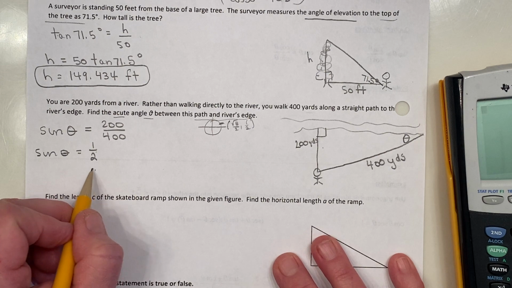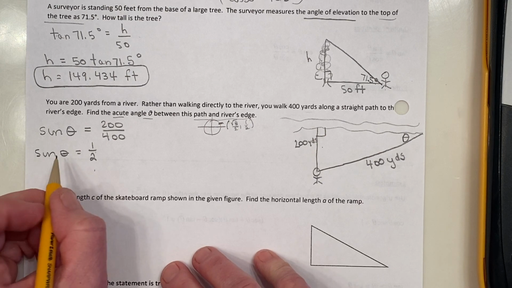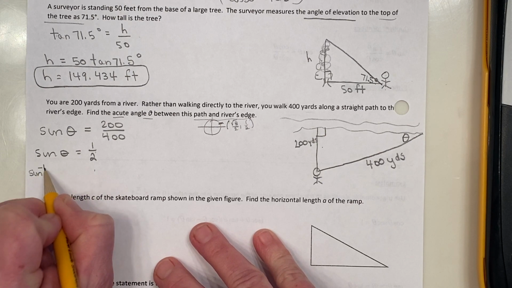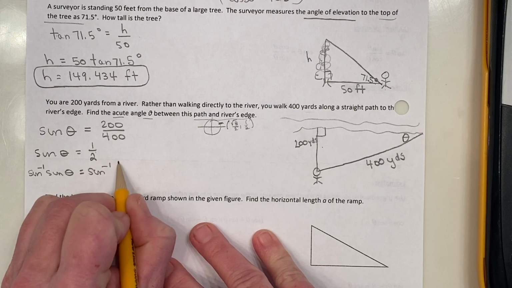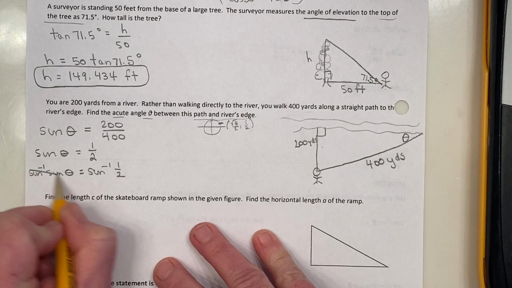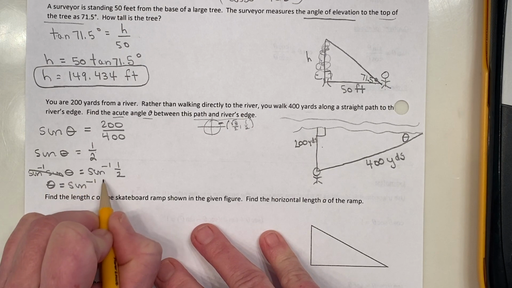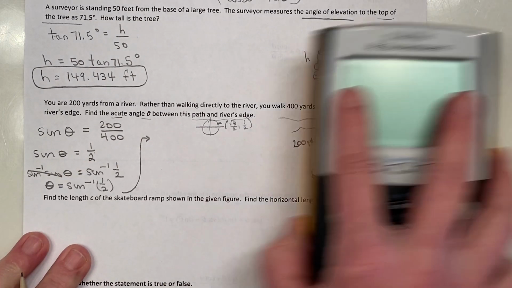Now, if you don't want to think about the unit circle, that's okay. We've already learned how to solve this analytically as well. If I want to find theta, we brought in the arc sine on both sides of the equation to undo the sine, so we get theta equals arc sine of 1/2. So we strictly go to our calculator and find an answer.